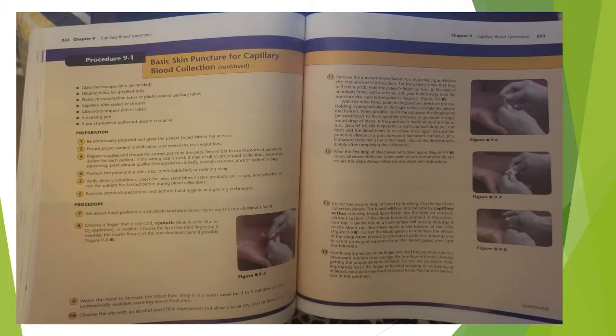Procedure: ask about hand preference and check hand dominance. Try to use the non-dominant hand. Choose a finger that is not cold, cyanotic, or swollen. Choose the tip of the third finger, or if needed, the fourth finger of the non-dominant hand if possible. Warm the hand to increase blood flow.